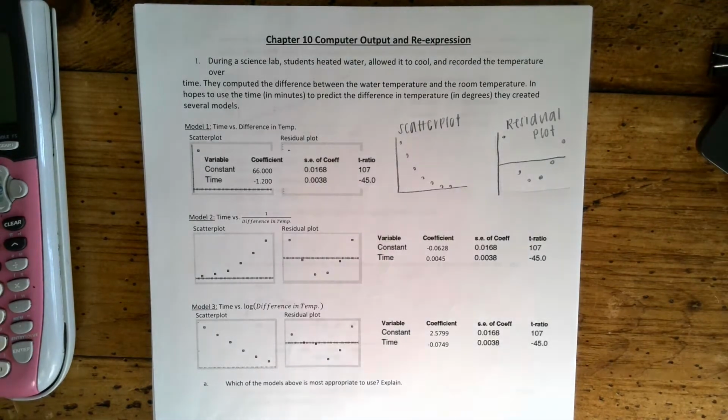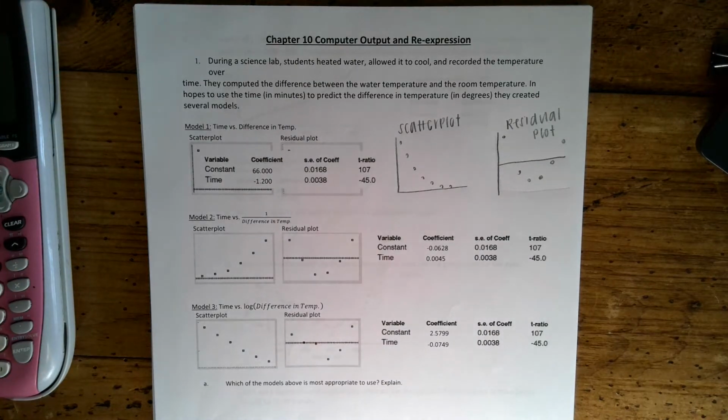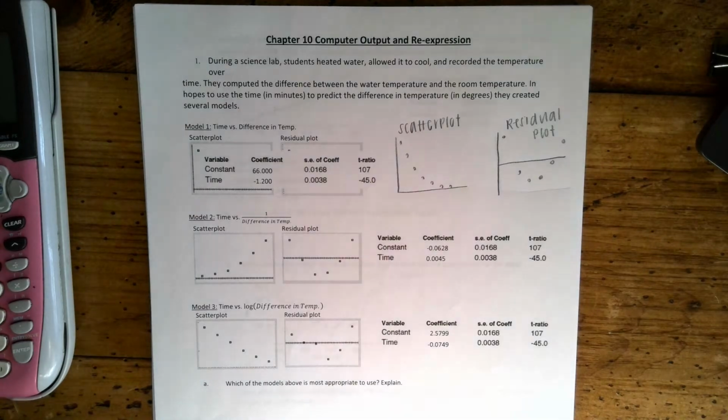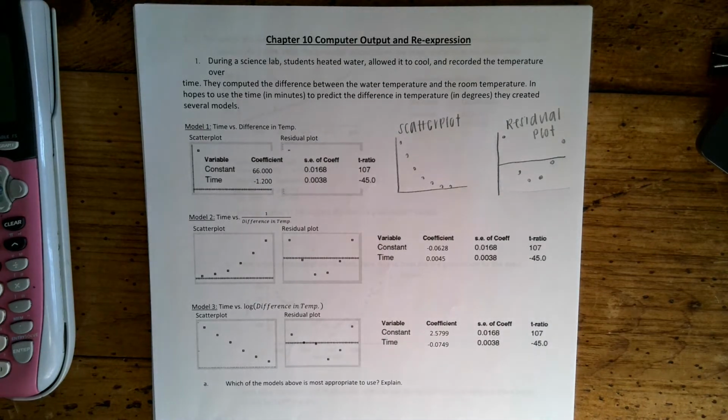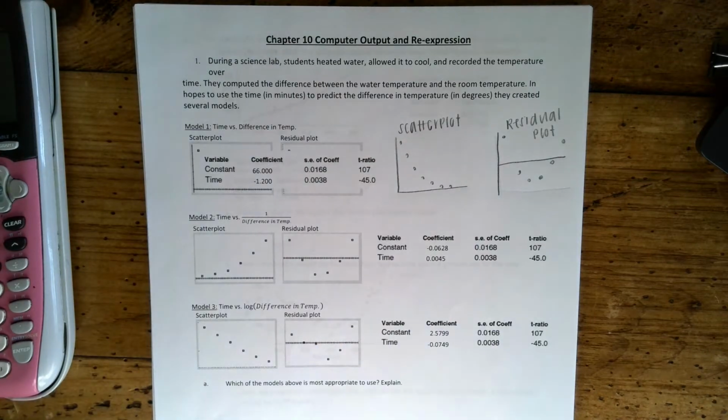So in our first example, it says during a science lab, students heated water, allowed it to cool, and recorded the temperature over time. They computed the difference between the water temperature and the room temperature. In hopes to use time in minutes to predict the difference in temperatures in degrees, they created several models.